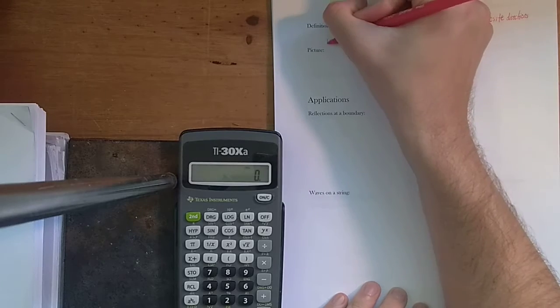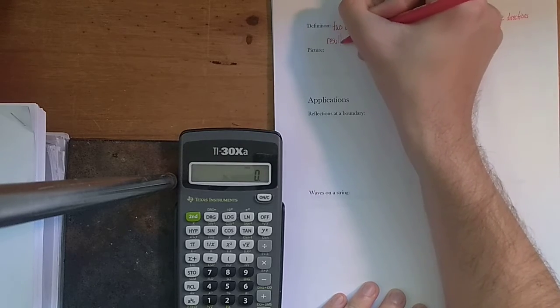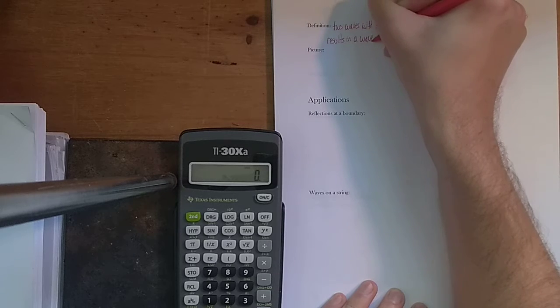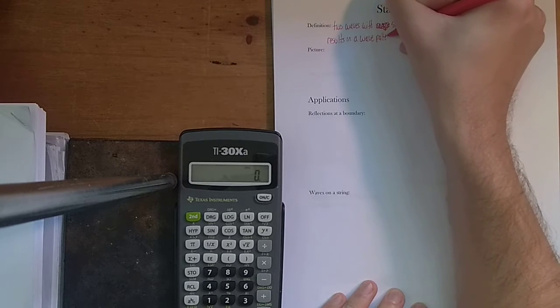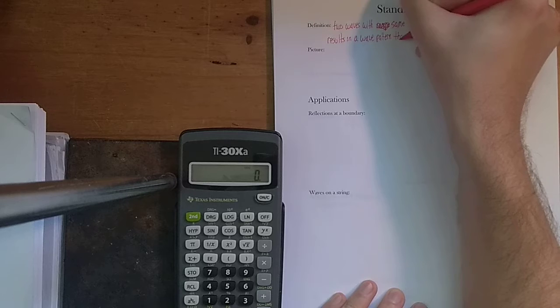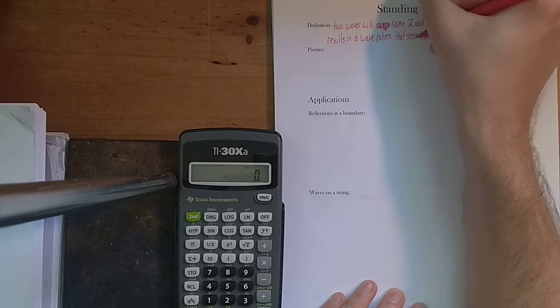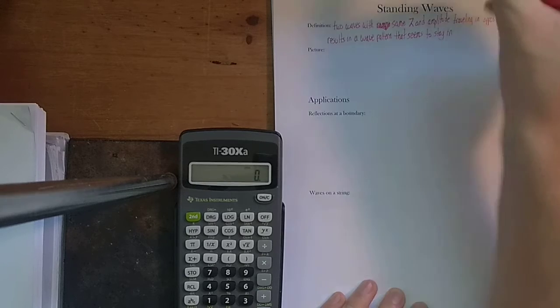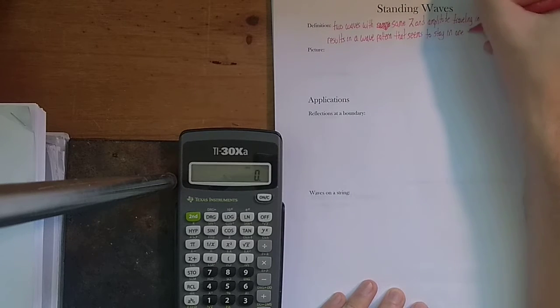And what happens here is it results in a wave pattern that actually seems to stay in one place. Or in other words, the wave stands.